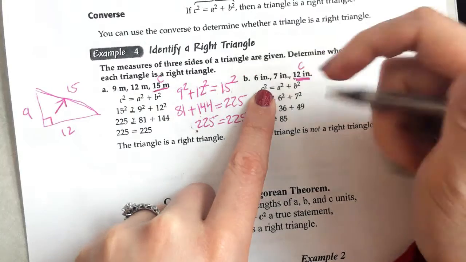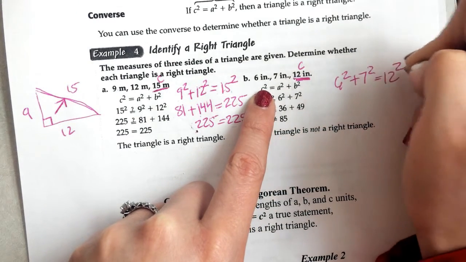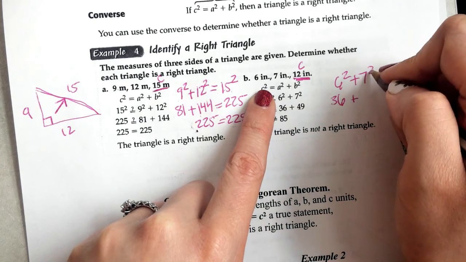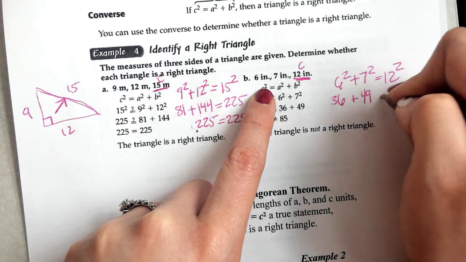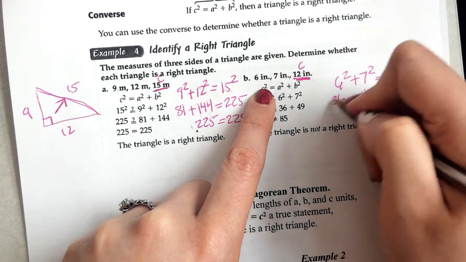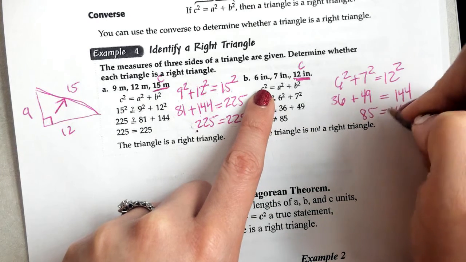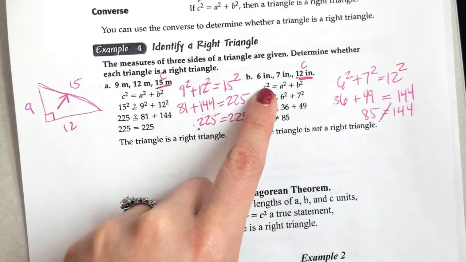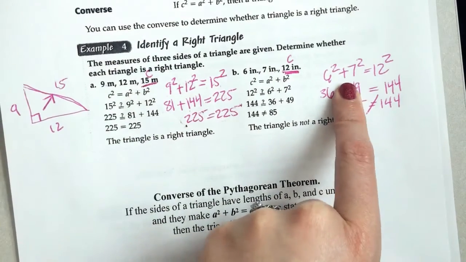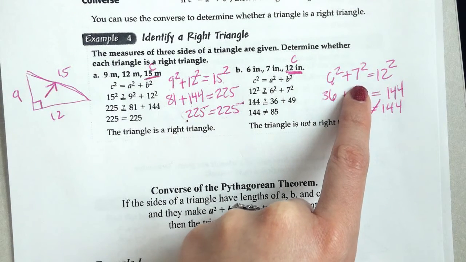On this one, when you set it up, 6 squared plus 7 squared equals 12 squared. 6 squared is 36 plus 7 squared is 49, equals 12 squared, which is 144. When you add these up, you only get 85. Well, 85 is not equal to 144. So that means a squared plus b squared equals c squared doesn't work. Since it doesn't work, it cannot be a right triangle.